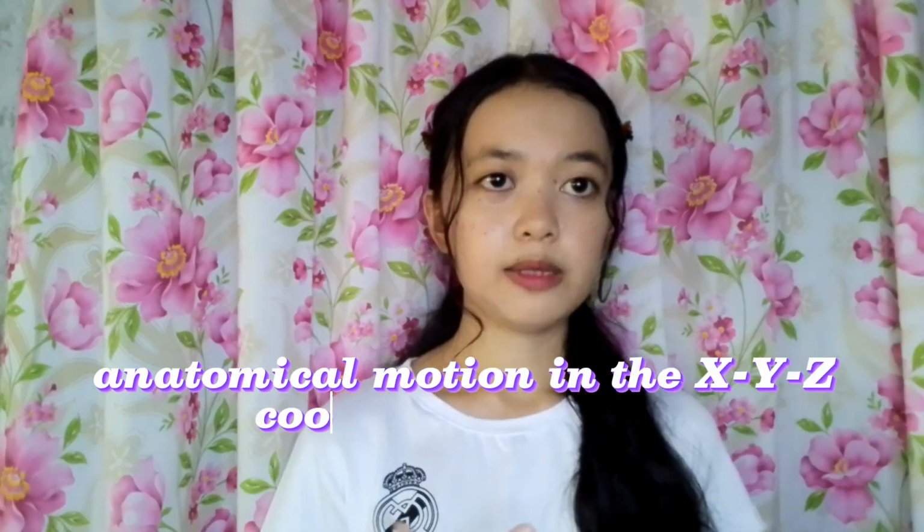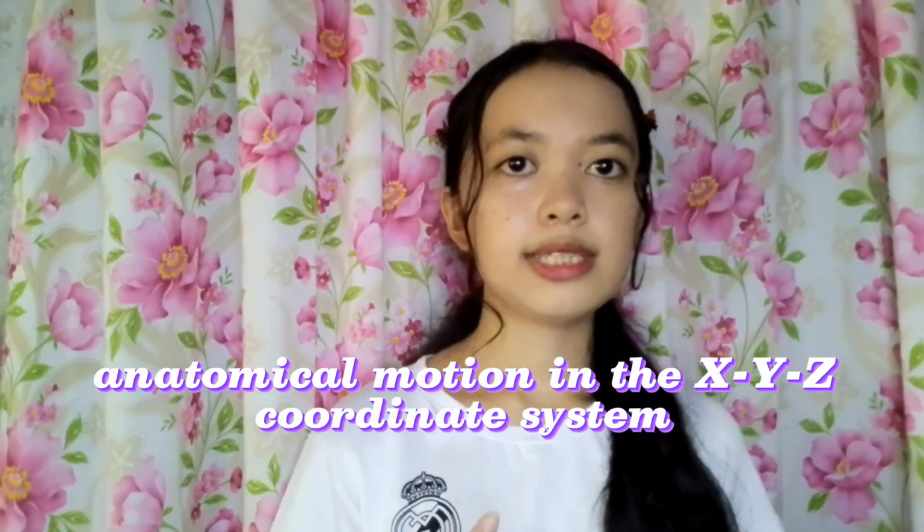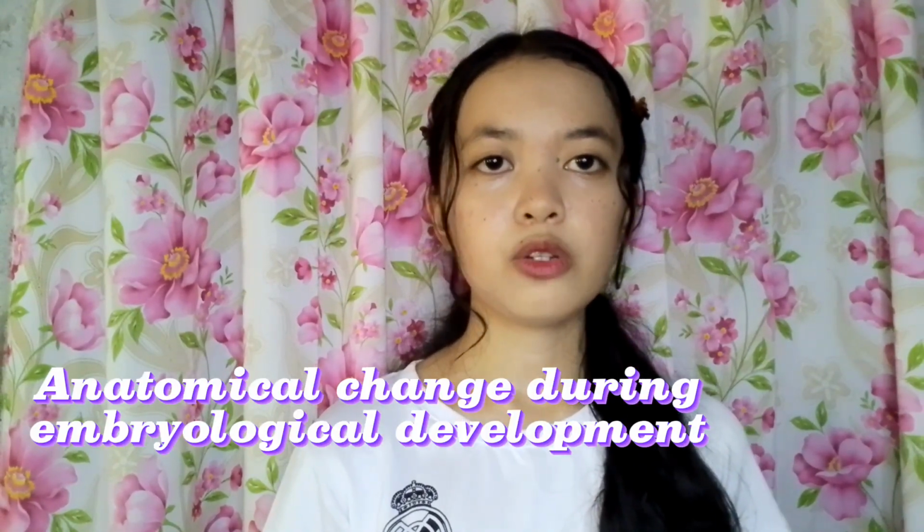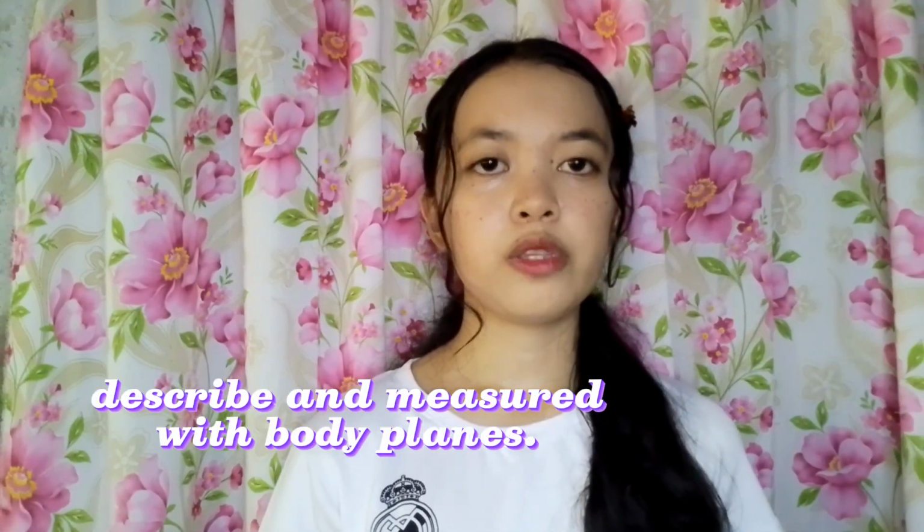Body planes are used to describe anatomical motions in the XYZ coordinate system that the body moves through. An anatomist could model a limb's range of motion by measuring which planes the limb can move through and how far it is able to travel. Anatomical change during embryological development is also described and measured with body planes.